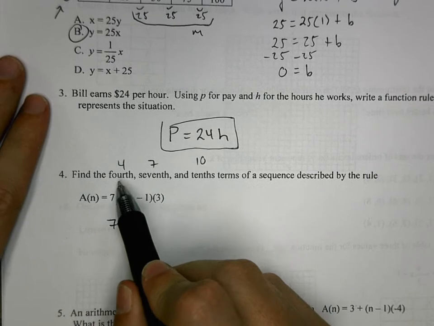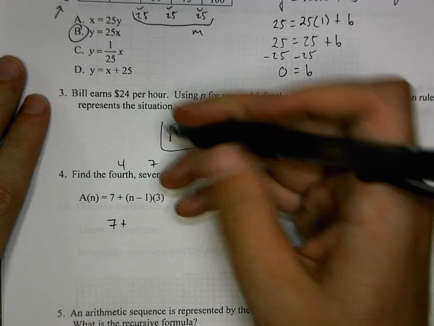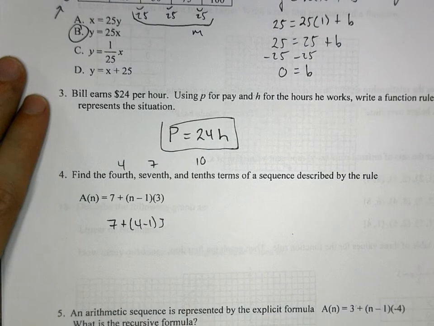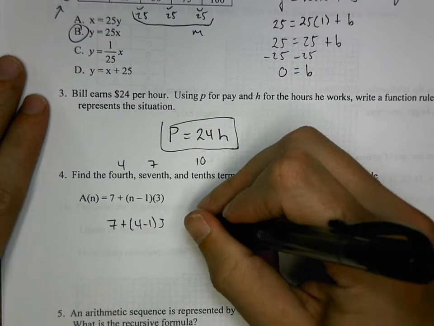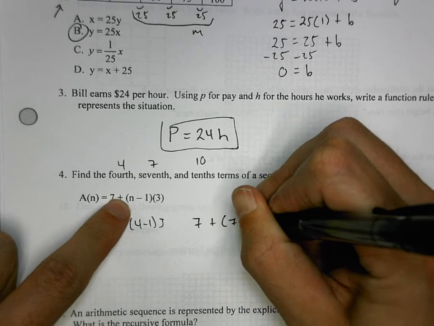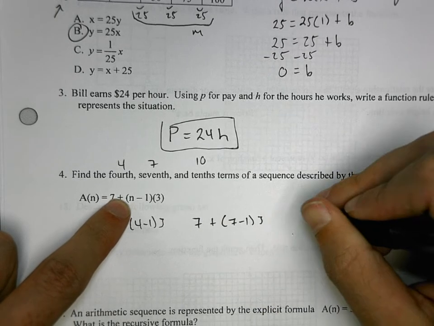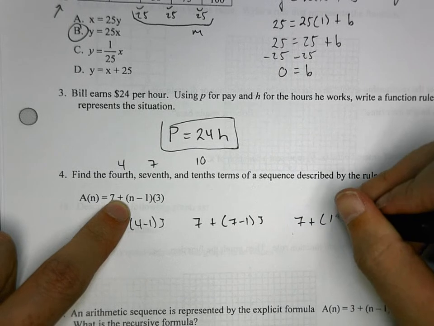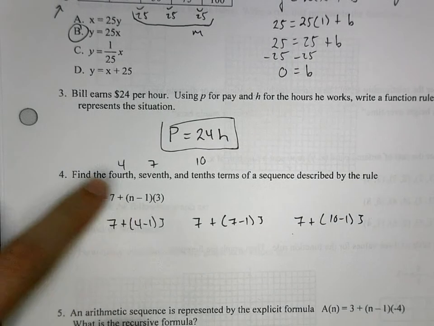So 7 plus 4th, 4. So we're going to put 4 in where n is. So 4 minus 1 times 3. And we're going to do that for all of them. 7 plus, instead of n, I'm going to write 7 minus 1 times 3. And 7 plus, instead of n, I'm going to write 10 minus 1 times 3.